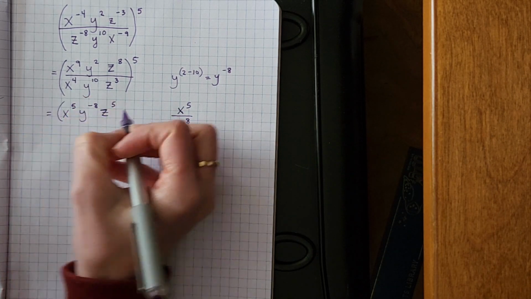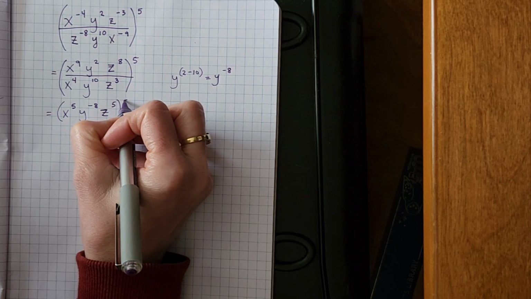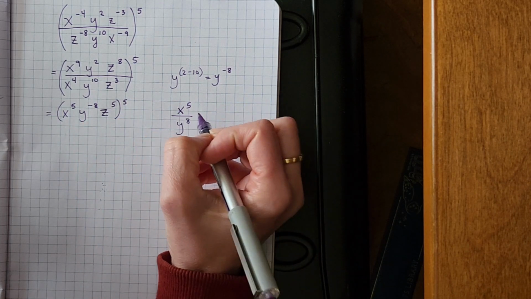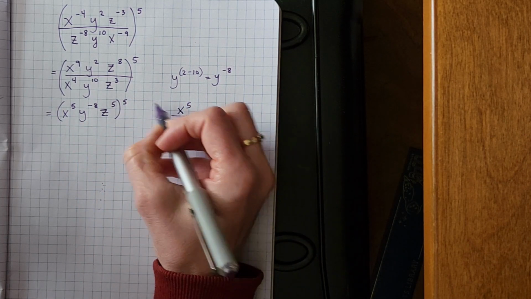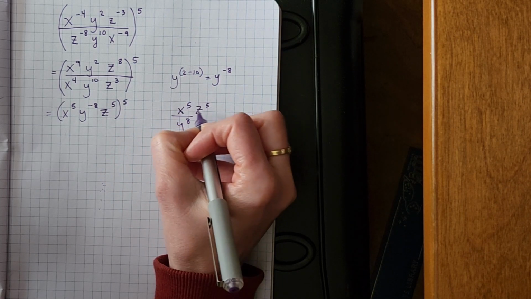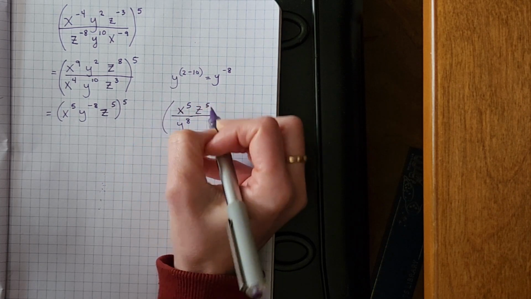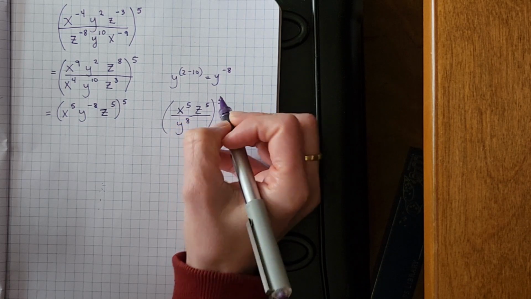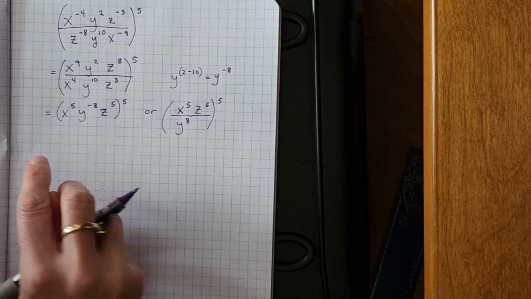All right, and let's not forget that everything is then going to be raised to the 5th power. And I've got my z to the 5, since I'm doing this two ways. So whichever way you decided to write it.